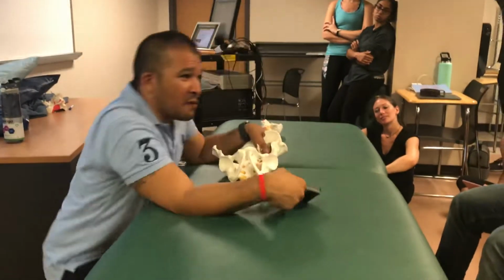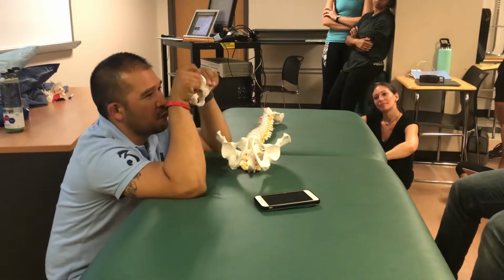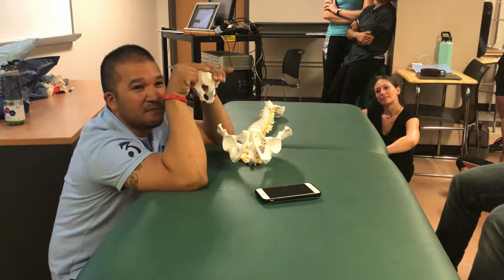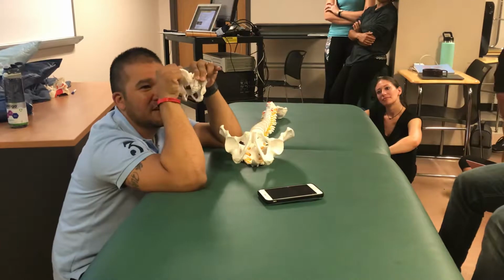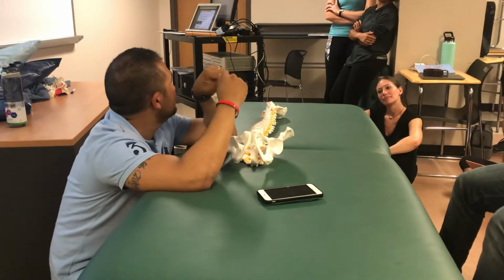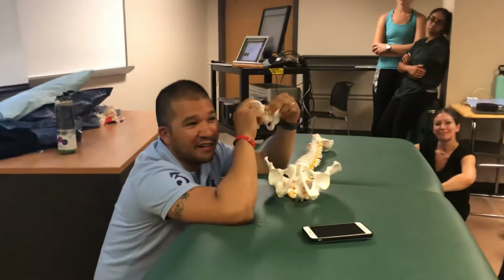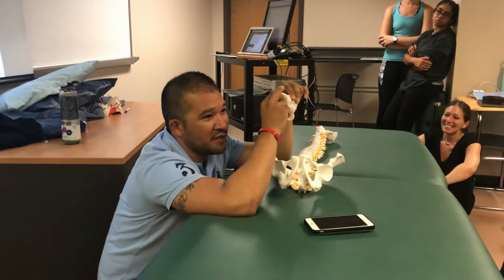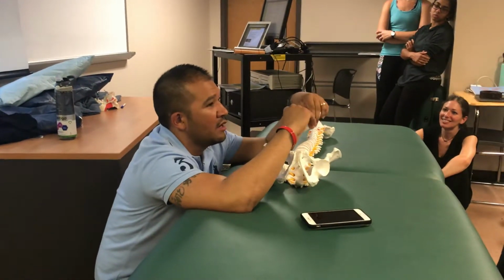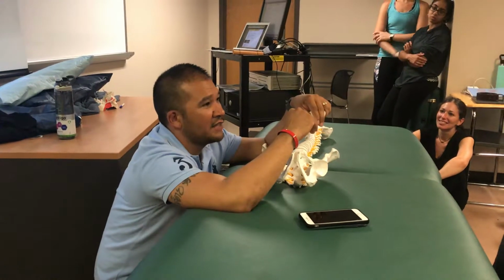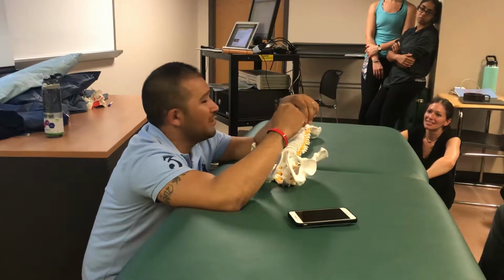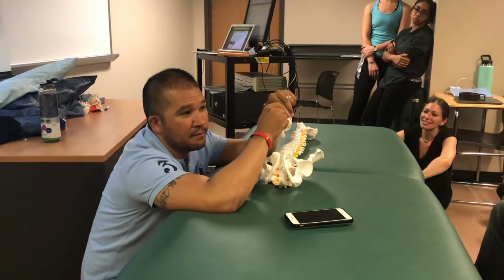But does everybody? So what we're doing right now is literally we're testing this. That's what we're testing, right? Okay. And why are we doing this? Because we did active range of motion. Now we need to do passive range of motion.